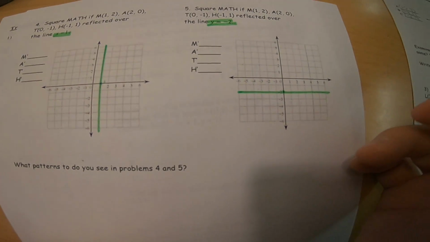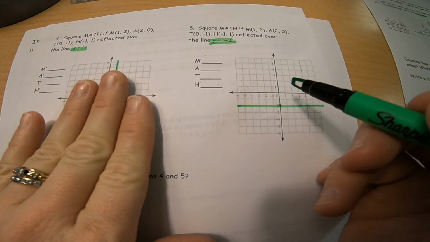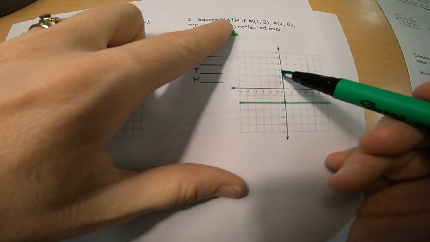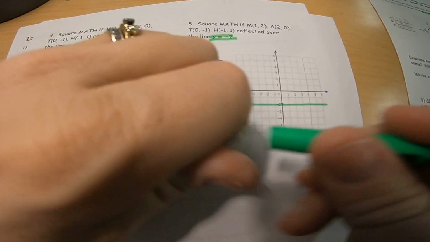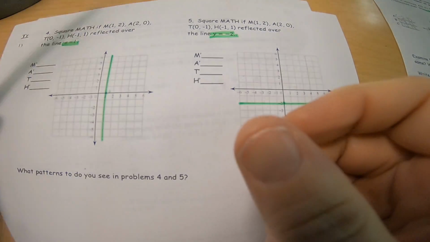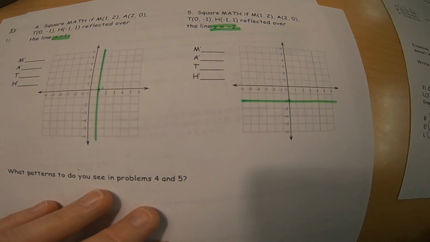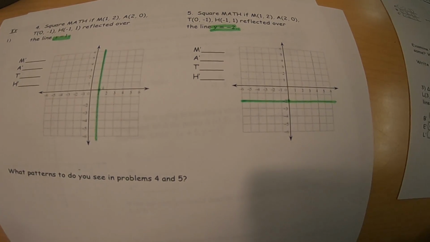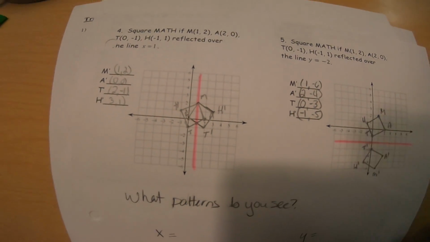Let's go ahead and pause, graph your square. Now your square, you're going to flip side to side over this. On this one, you're going to flip up and down. So your square is going to end up here, you'll flip it down here. And then you will get something that looks like this.